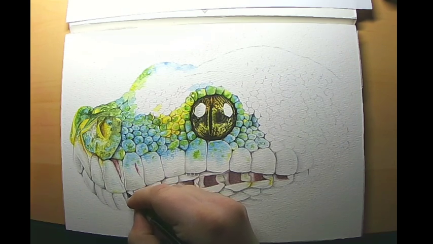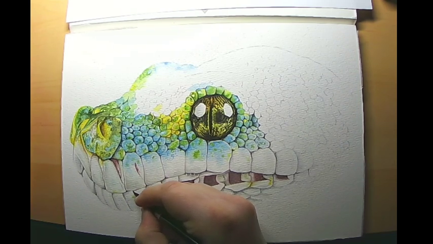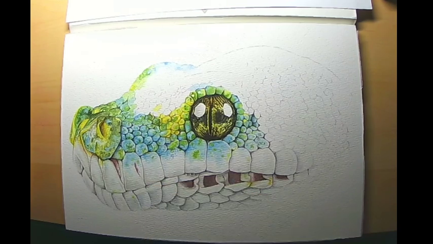See, this is not nearly dark enough for an intersection, and neither is this. There we go. Little differences.